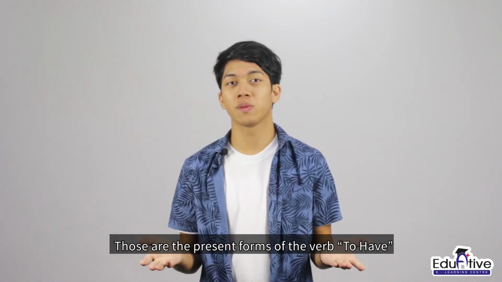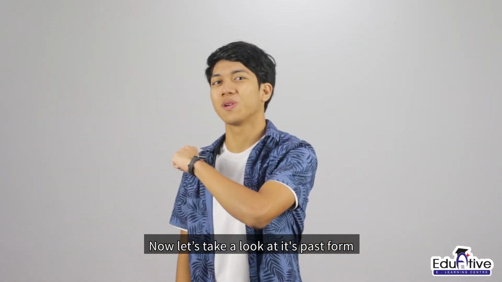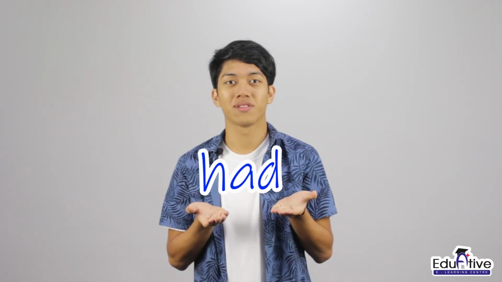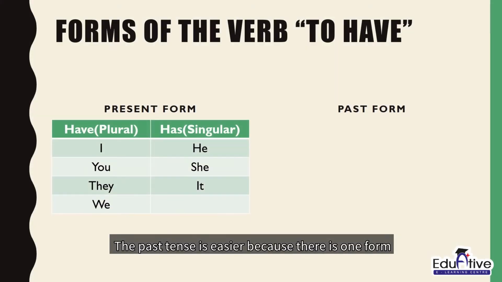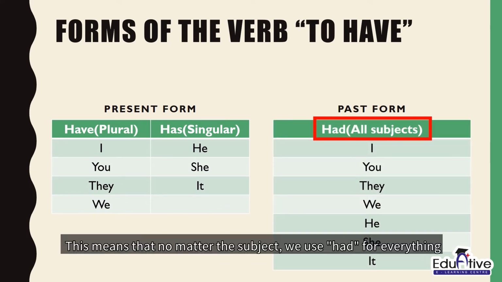Those are the present forms of the verb to have. Now, let's take a look at its past form. Had. The past tense is easier because there is one form. This means that no matter the subject, we use had for everything.